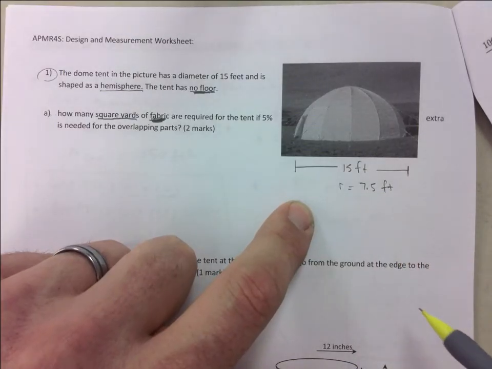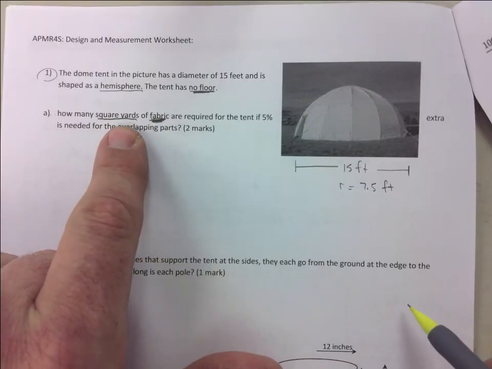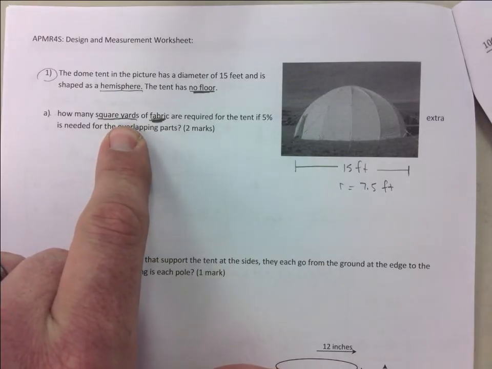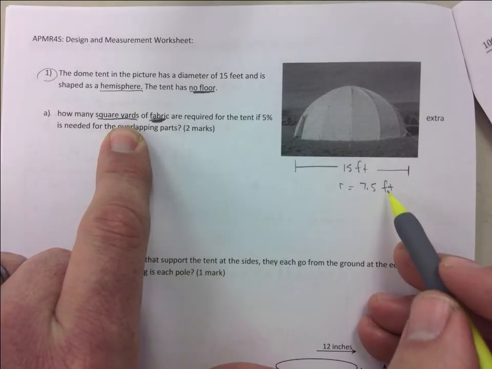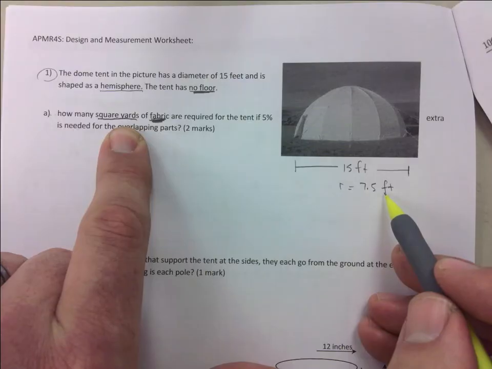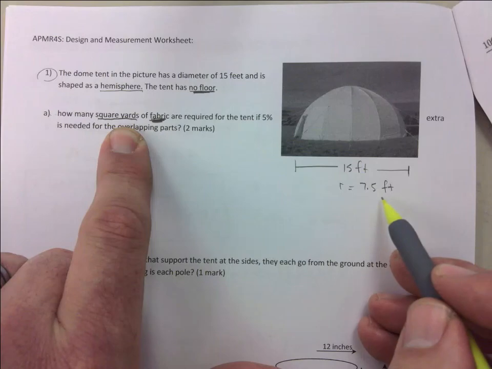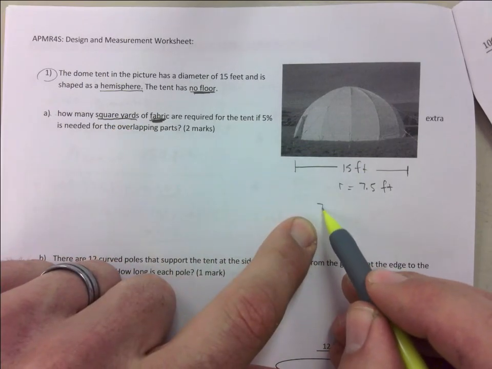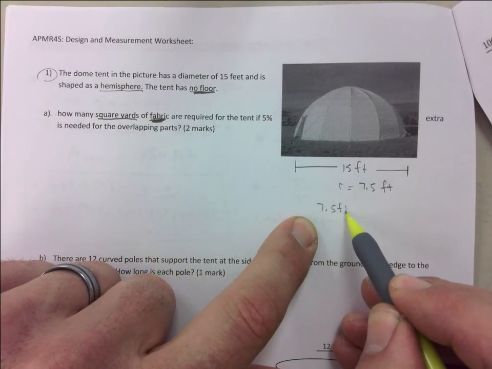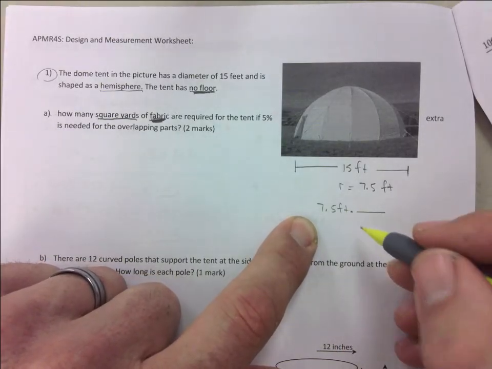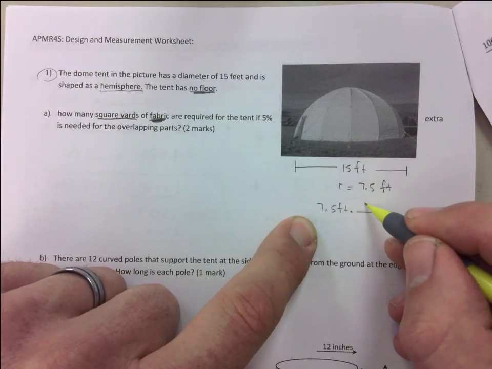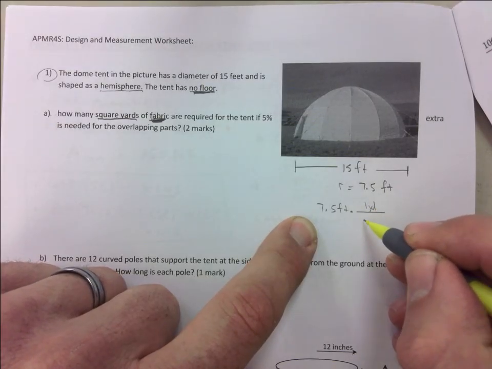Okay? And we want our answer in square yards, which means we need to convert our feet to yards, right? You either do it right away or you do it at the end once you've converted to area. I think it's better to do it right away. So watch this. You go 7.5 feet. What's the conversion rate for going from feet to yards? We know that 1 yard has 3 feet.